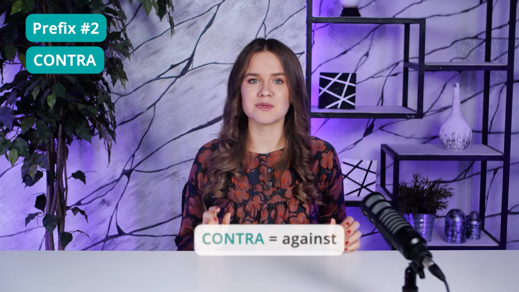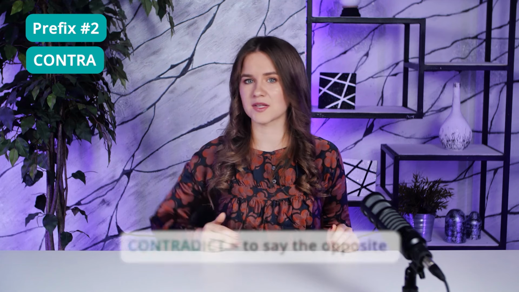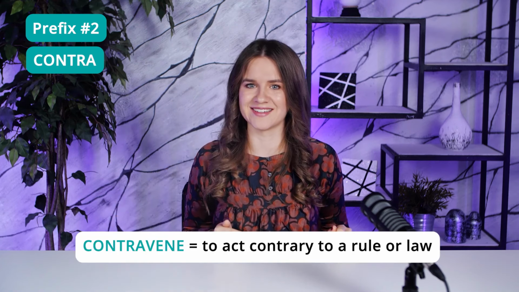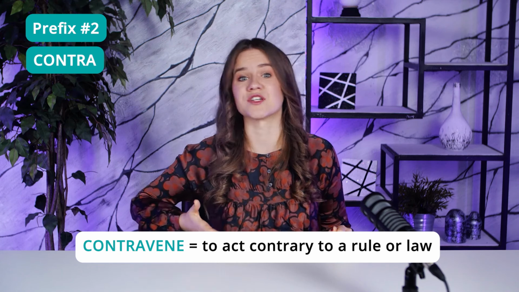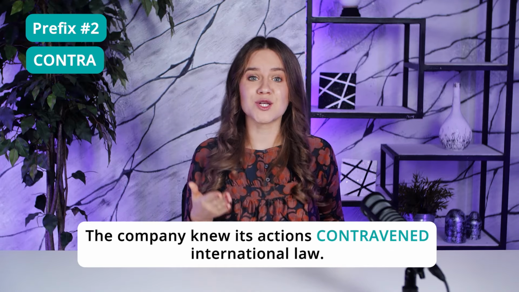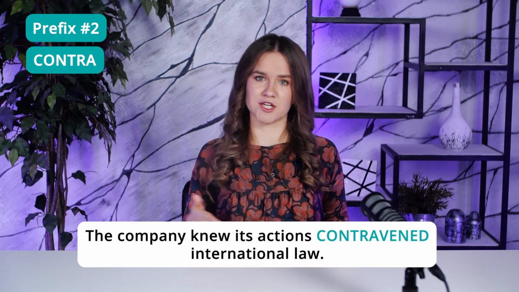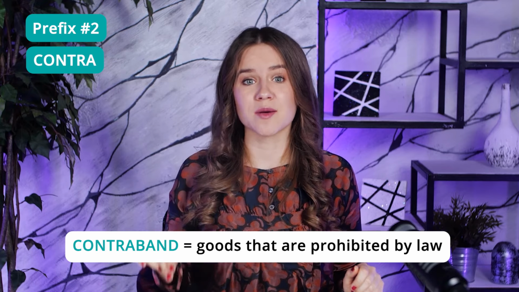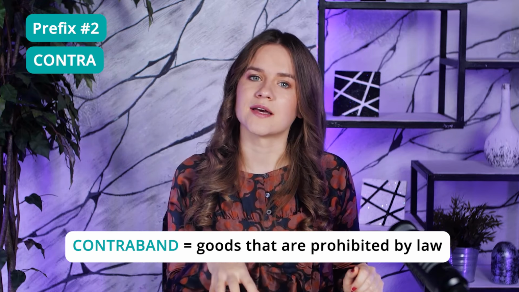Prefix number 2, contra. Just as our first prefix, contra means against. Contradict, to say the opposite. Contravene, to act contrary to a rule or law. For example, the company knew its actions contravened international law. Contraband, goods that are prohibited by law. They're against the law.